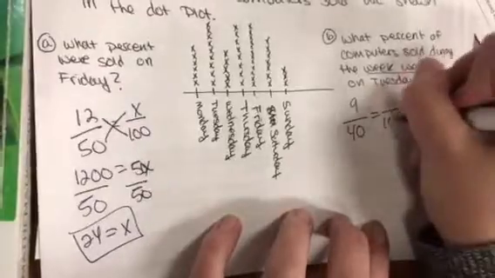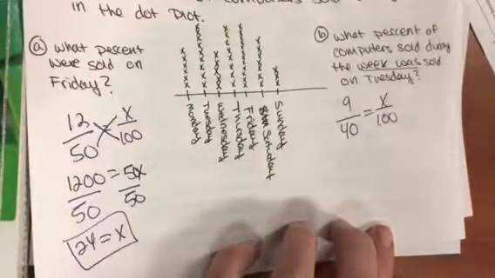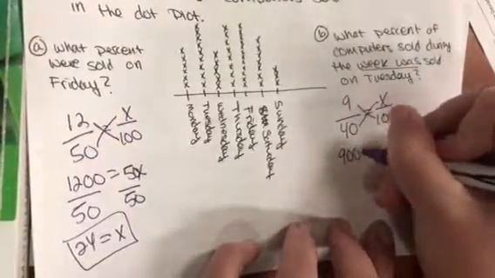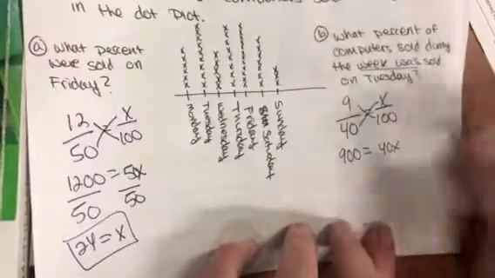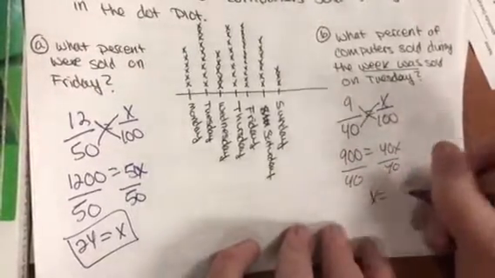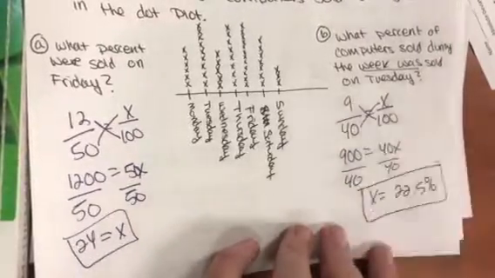Oops. So we've got 9 over 40 equals x over 100. What percent is that? Let's cross multiply. It's about a fourth, I can already tell you that. It's about 24 point something. 900 equals 40x. Divide by 40, divide by 40, x equals 22.5. 22.5%. I mean, that's not that bad.